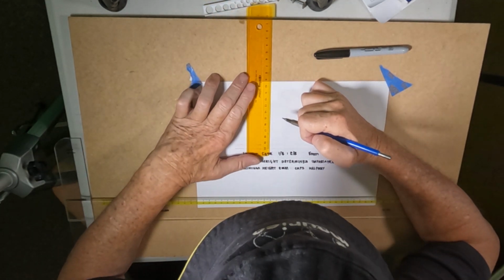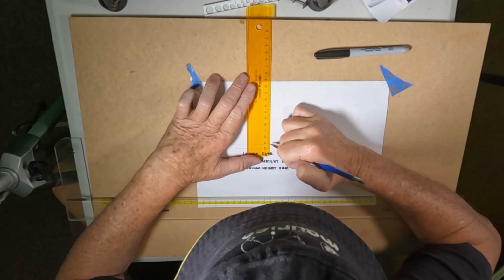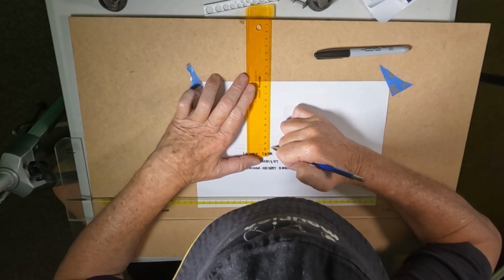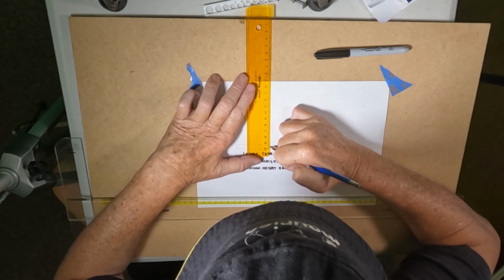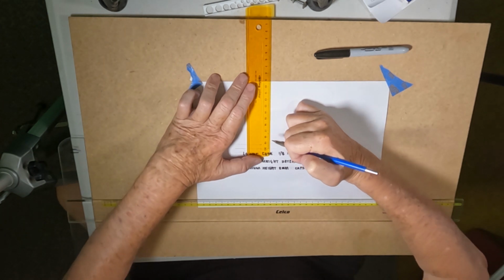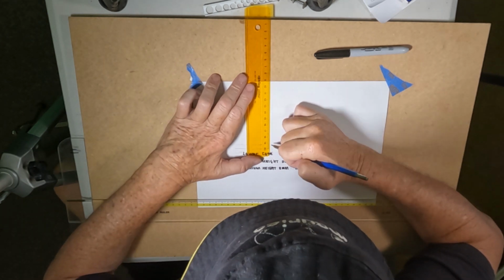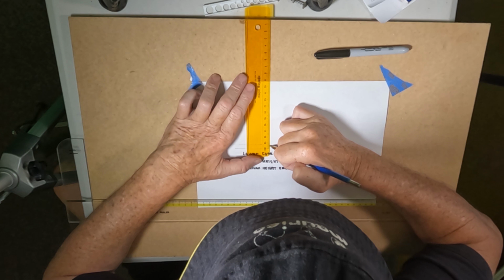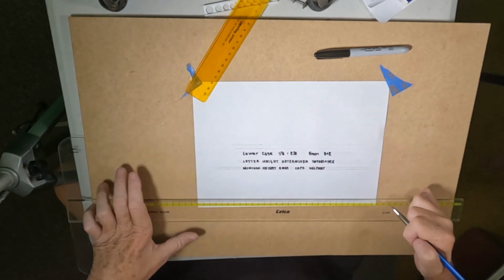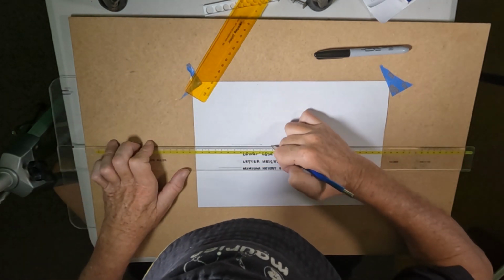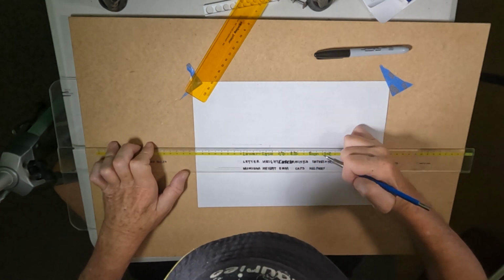Now, this one here, halfway it'd be 3.5 there, and then might even go up to 5 there for the lowercase. So I'm going to put both here.